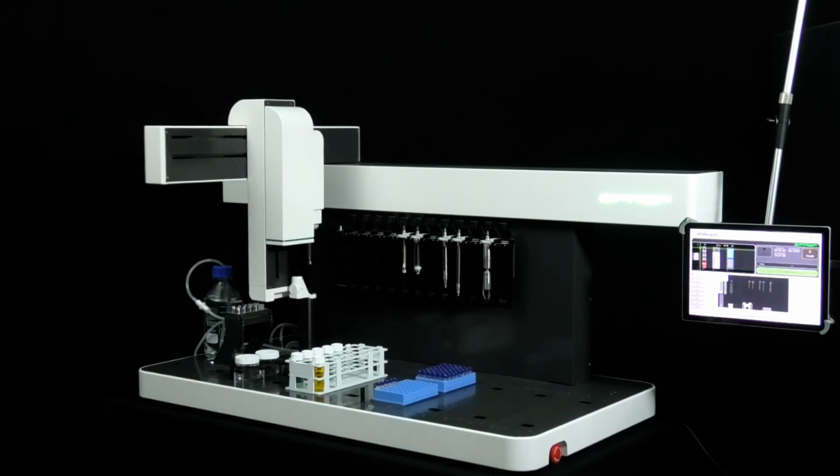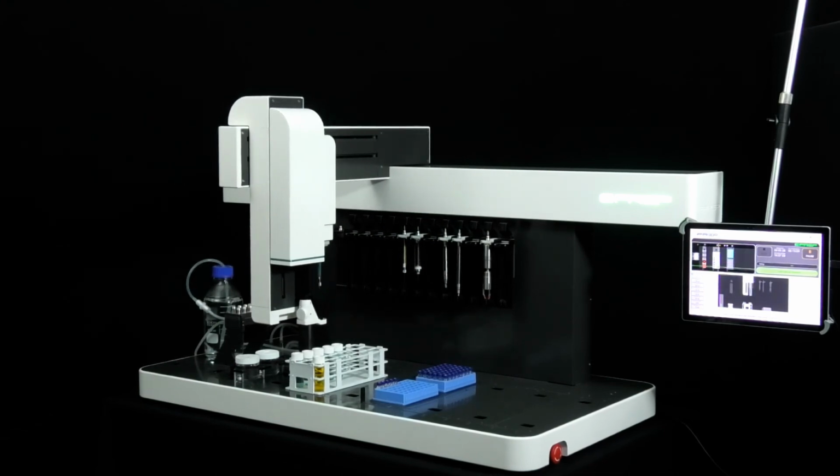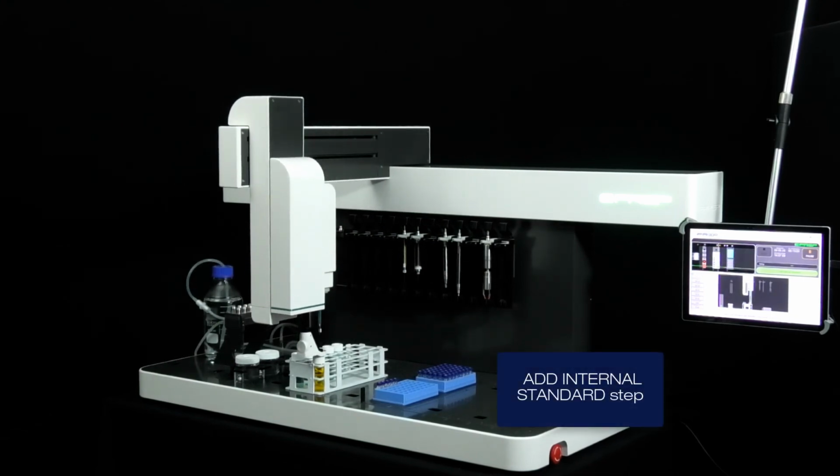The next part of the workflow review is the 100 microliter syringe has already been taken and 75 microliters of internal standard solution is aspirated and dispensed into the first autosampler vial.